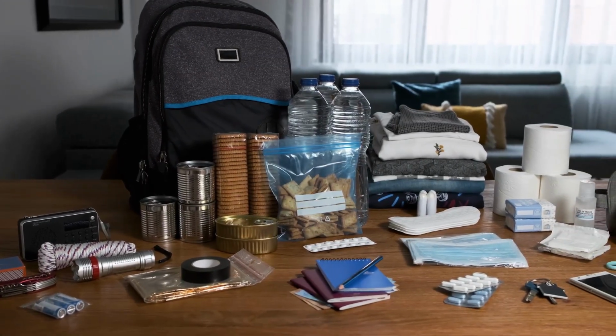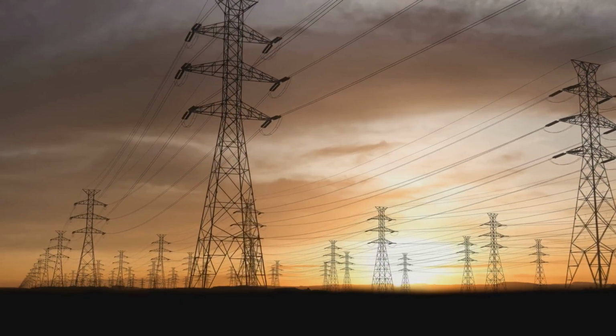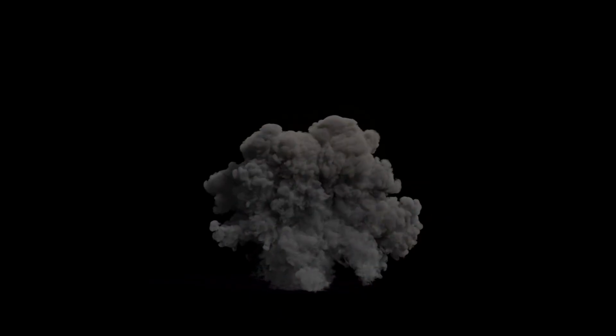Let's start with the basics. What exactly is an EMP? Essentially, it's a burst of electromagnetic energy. In the case of a nuclear EMP, it's generated by a nuclear weapon detonated high in the atmosphere.